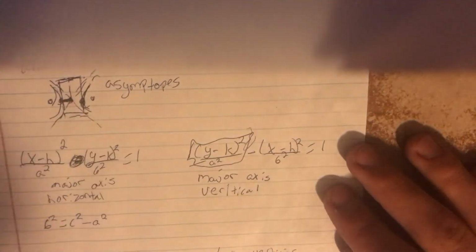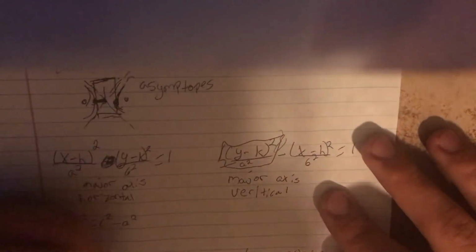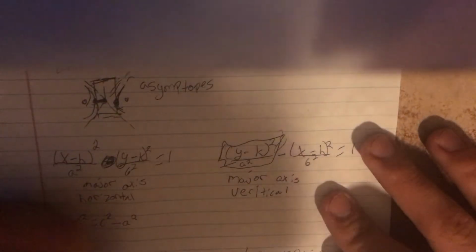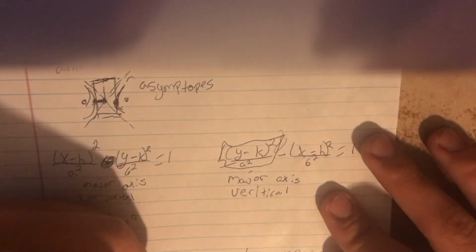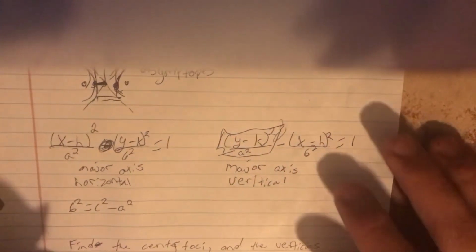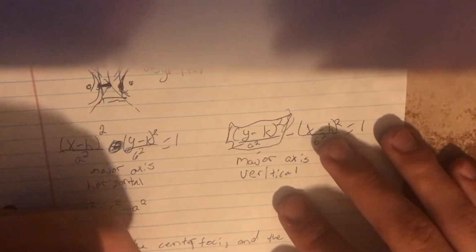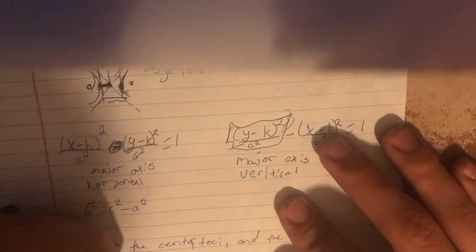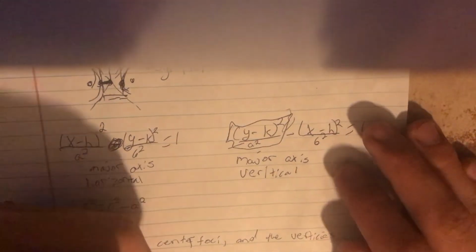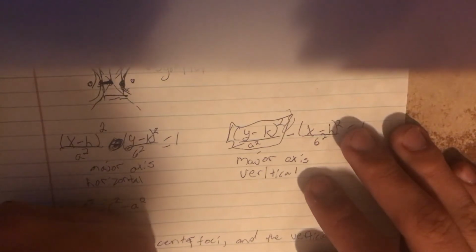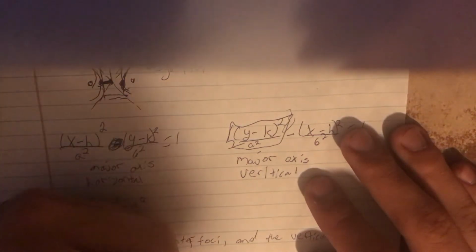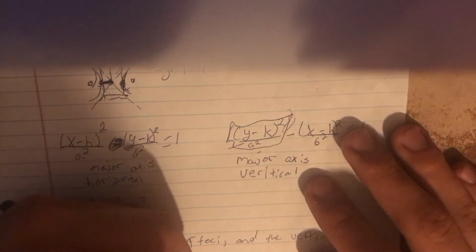Well, this already gives you your center, which is 2, -4. To find your asymptotes, to find your curves, is y plus 4 equals plus or minus 6 over 5 times x minus 2.